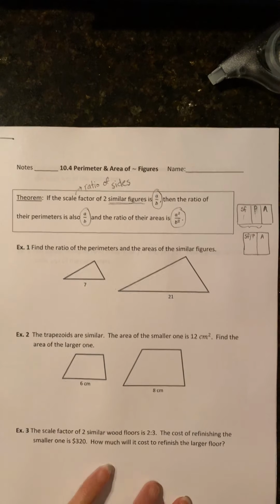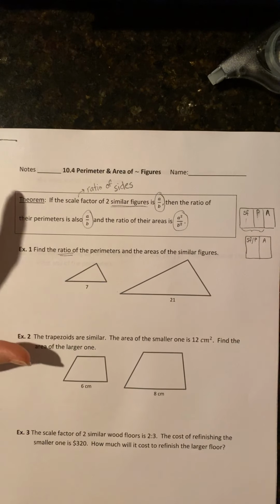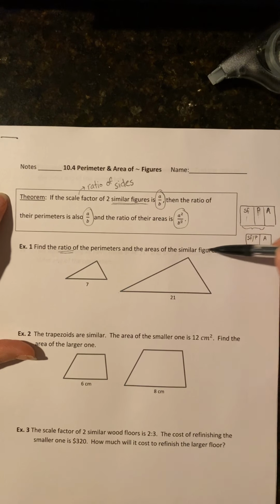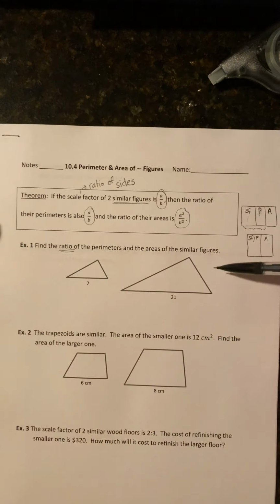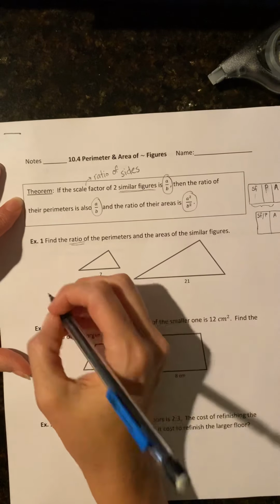All right, example 1. It says find the ratio of the perimeters and the areas of the 2 similar figures. So first thing you need to note is they are telling us they are similar. They're not asking us. We know ahead of time that they're similar figures. So this theorem applies. And so I'm going to make my chart.